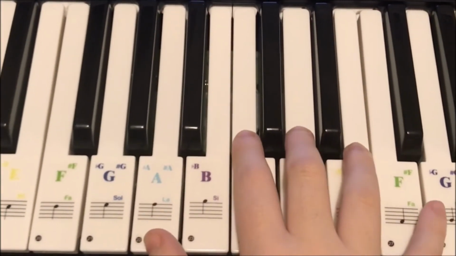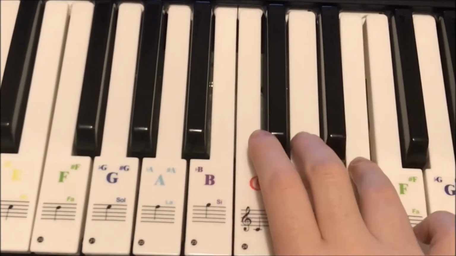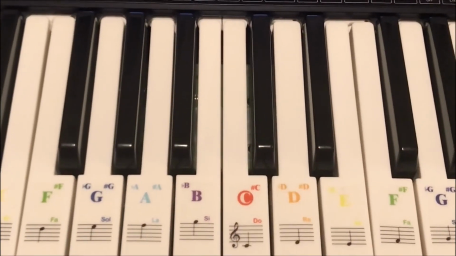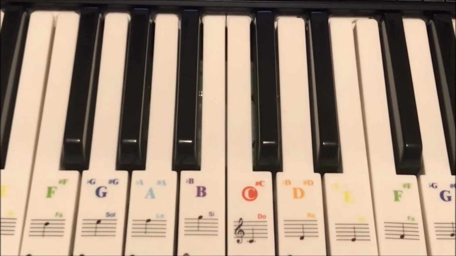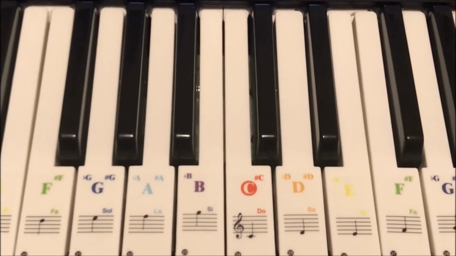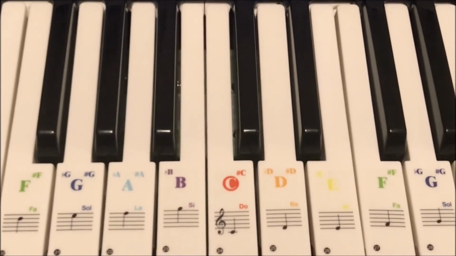Or we can even do it on the white notes. You'll notice that pentatonic scales can sound quite oriental. They're often used in Chinese music or Scottish music. You'll probably hear them a lot in Scottish music for National 5.